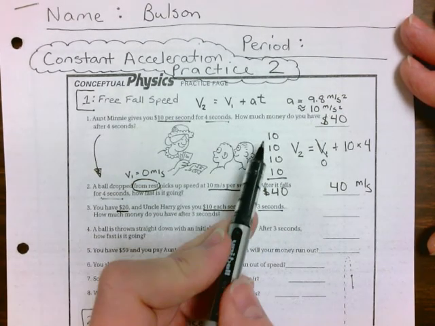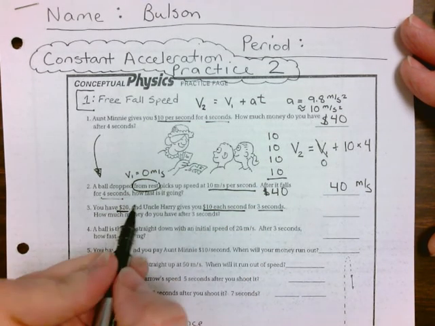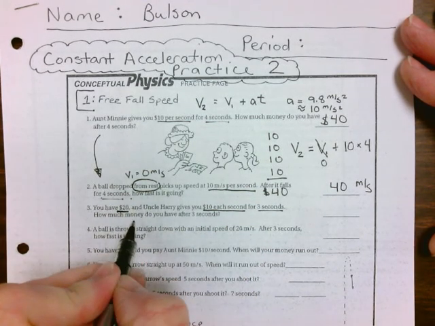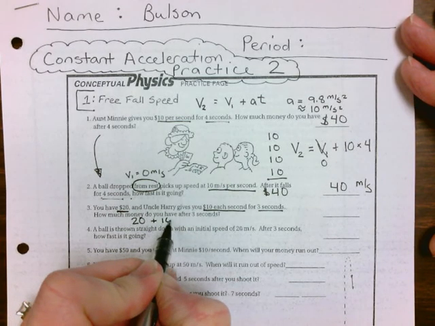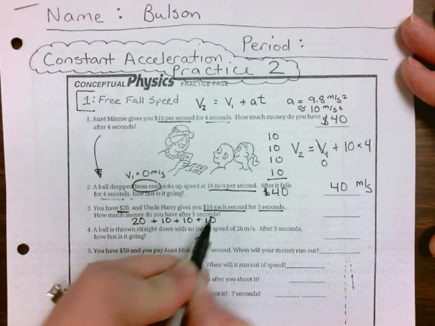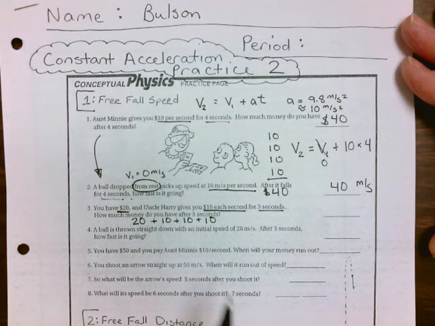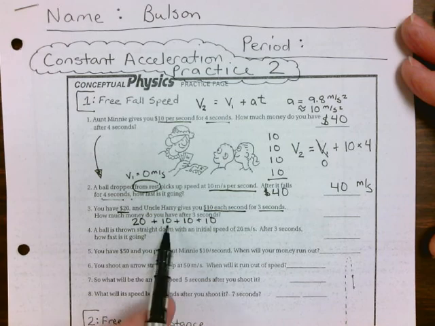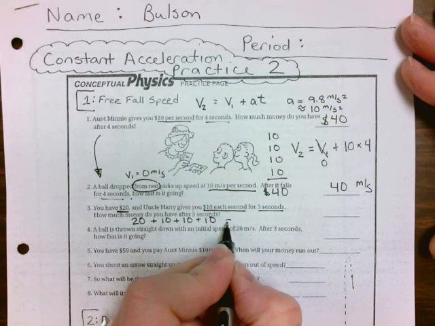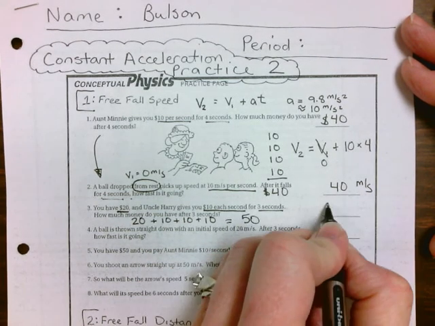So now we think not 10 plus 10 plus 10 plus 10. Now we think you started with 20, and then for 3 seconds you had 10, 10, and 10 again. So we're thinking, what happens if your starting speed is not 0 but something else? So 20, 30, 40, 50. You have $50 after 3 seconds.